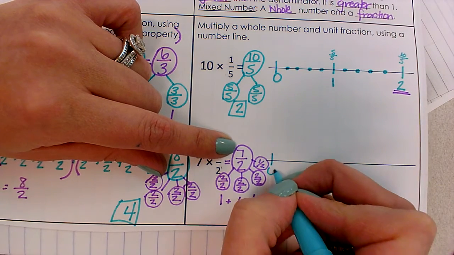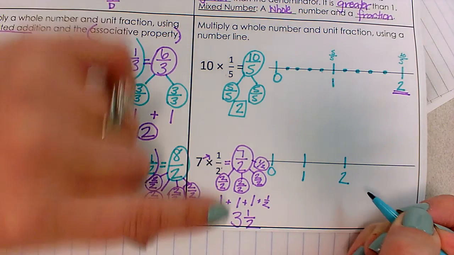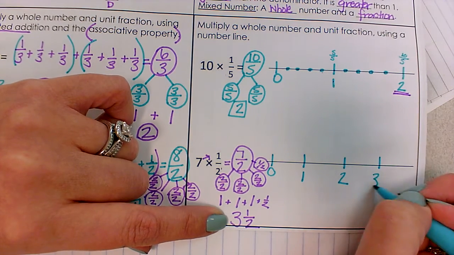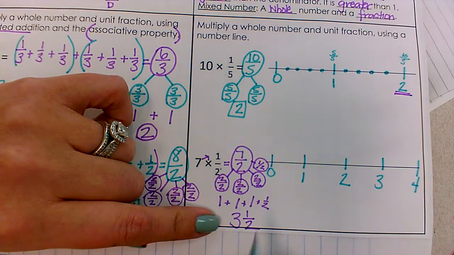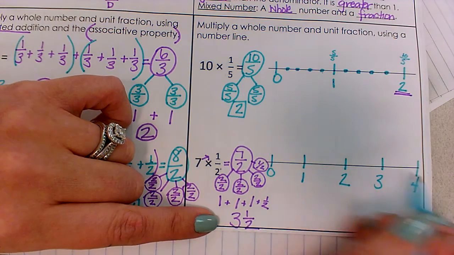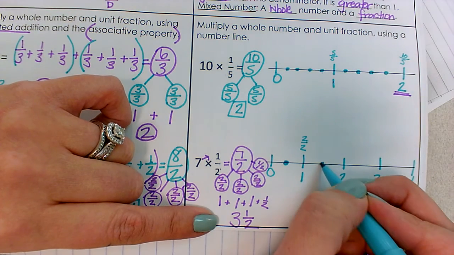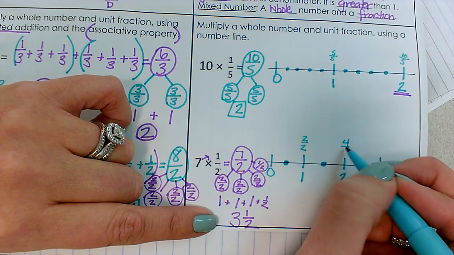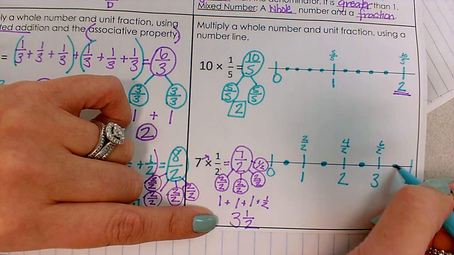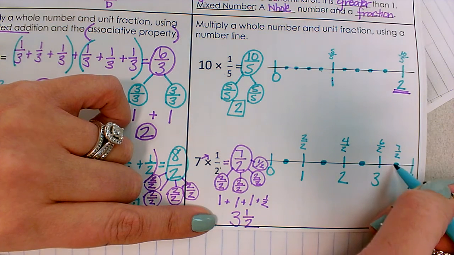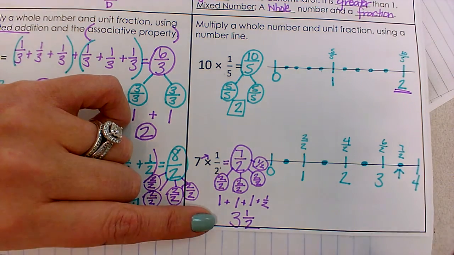So I'm going to go 0. We're going to go 1, 2. Now I have more than 3, so I need 3. And the last one is going to be 4. Now because I'm dealing in halves, I can divide my number line in halves. So here's 1/2. This makes 2 halves. 3 halves, 4 halves, 5 halves, 6 halves, 7 halves. And this is where I wanted to end, which is right at 3 1/2, like we said.